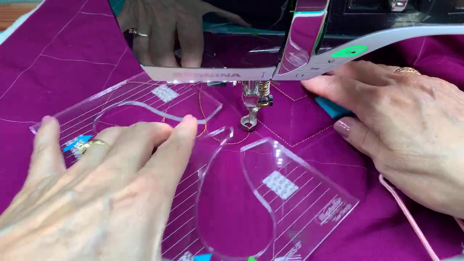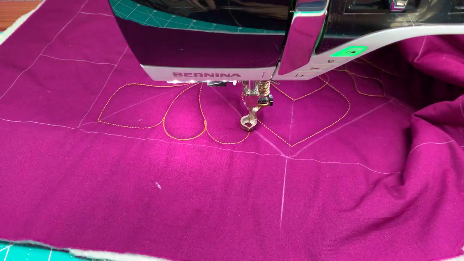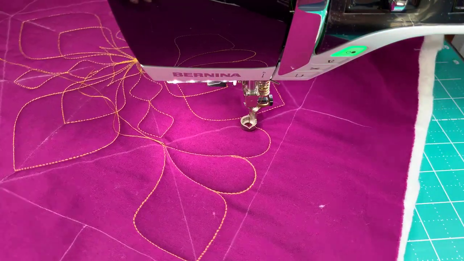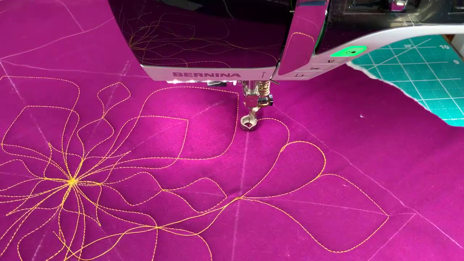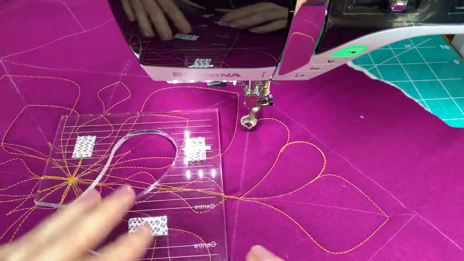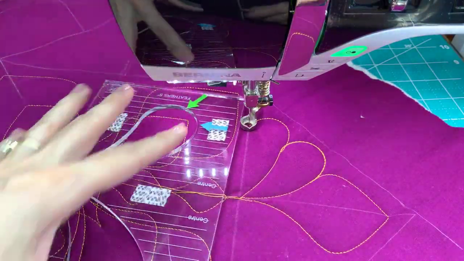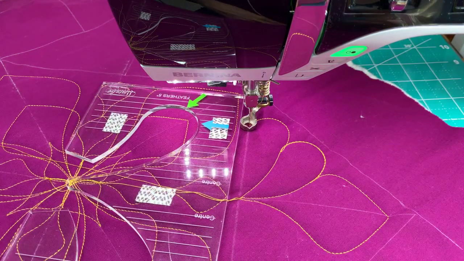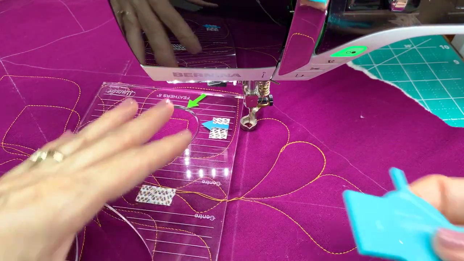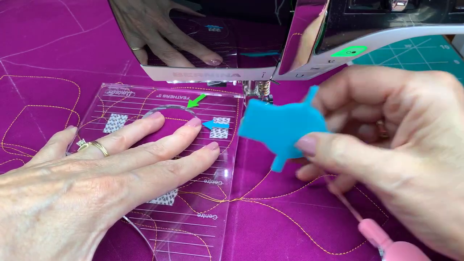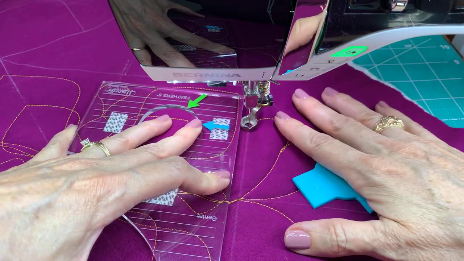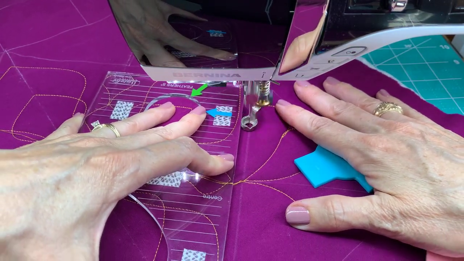Okay, so let me show you. Isn't that pretty so far? Now, how do I get over to the other side? Tricky, tricky. Let's put this on here and we'll stitch our way back. Now, if you didn't want to overstitch anything, then you would have to cut your thread. You're going to have to stitch over in order to get over to the other side.